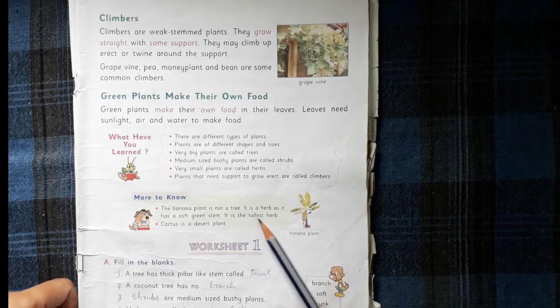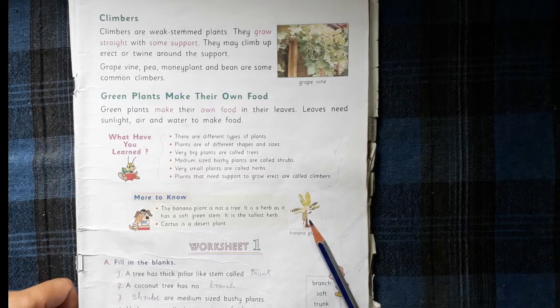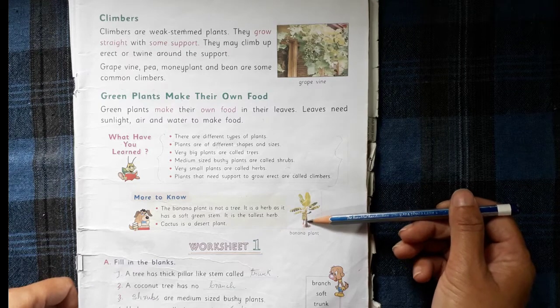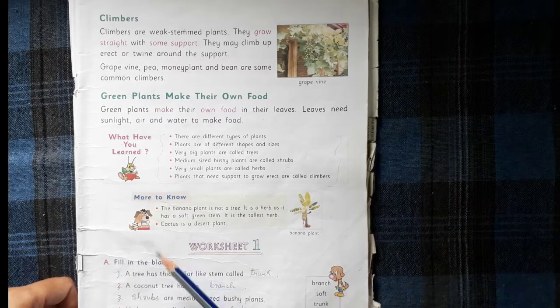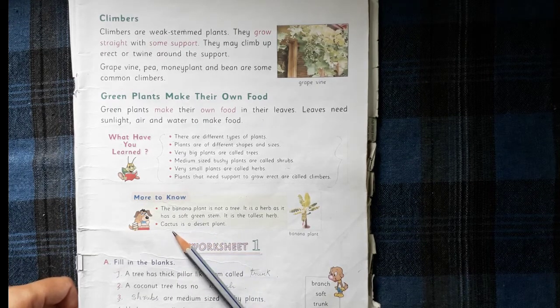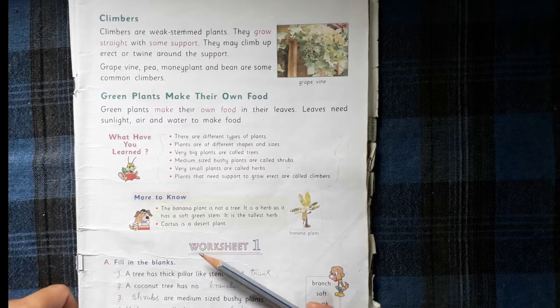It is the tallest herb. Since its stem is very soft, it also comes under herbs. Next point, cactus is a desert plant. Have you seen cactus? They grow in the desert, that's why it is called a desert plant.